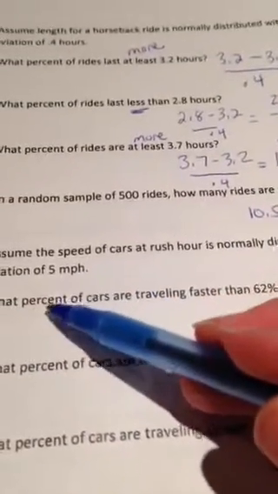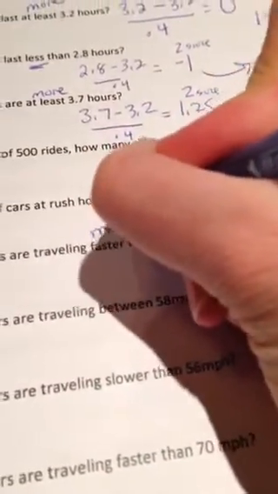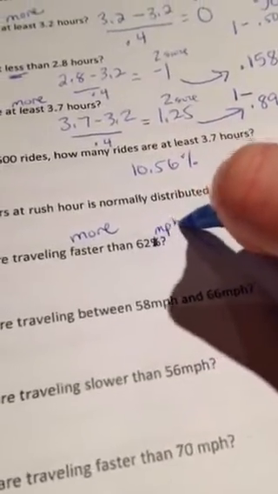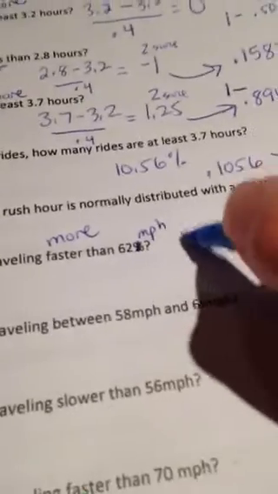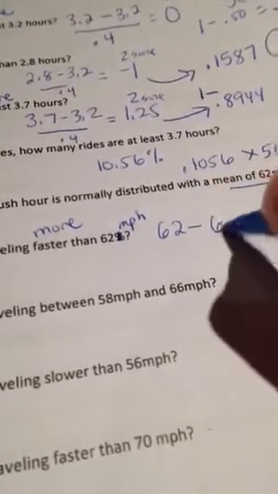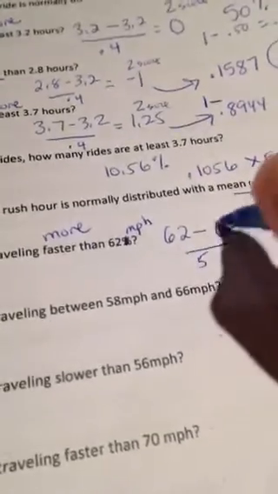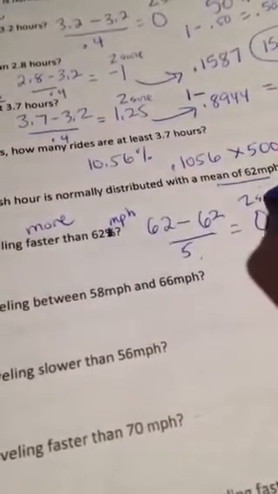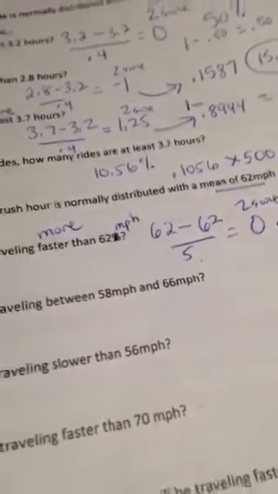Okay? All right, these are the exact same way, okay? So they give you your mean is 62. Your standard deviation is 5, and it says what percent are traveling faster. Now if it says faster, that means more than, that means to the right, okay? Oh, this should be miles per hour, by the way. That's a typo. Okay, so take your score, 62, subtract the mean, divide by the standard. 0 divided by anything is 0. Now that's your z-score. Once you get your z-score, look it up on the chart. Here's 0. Again, that's 50%.